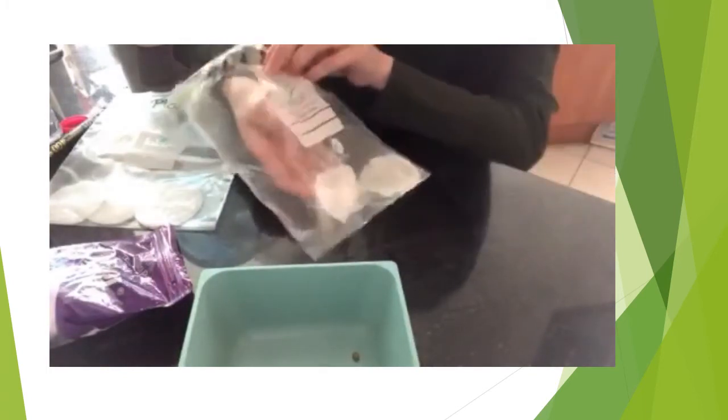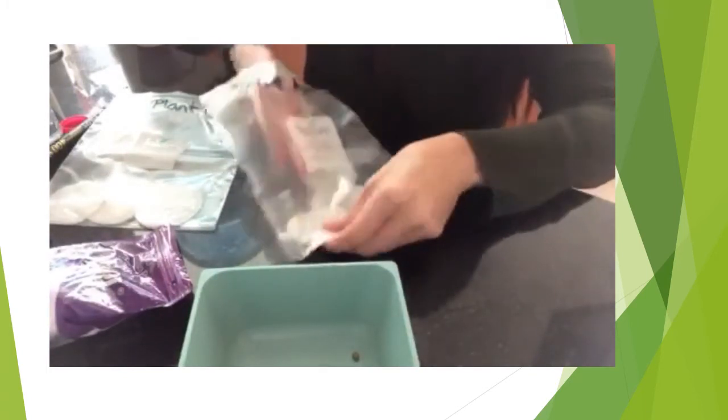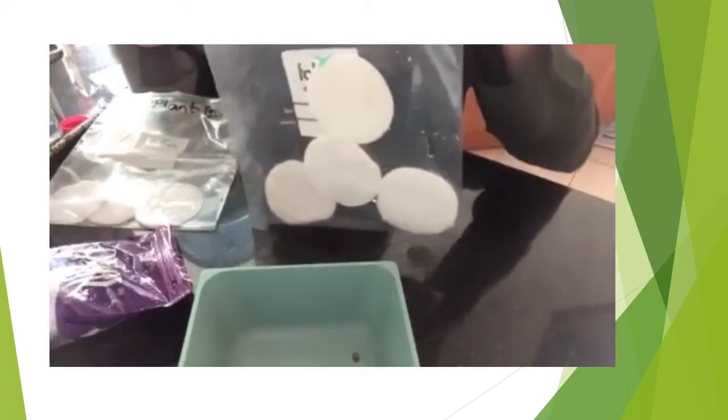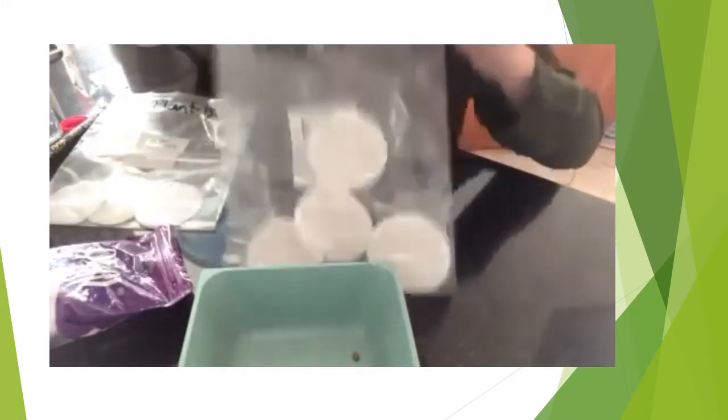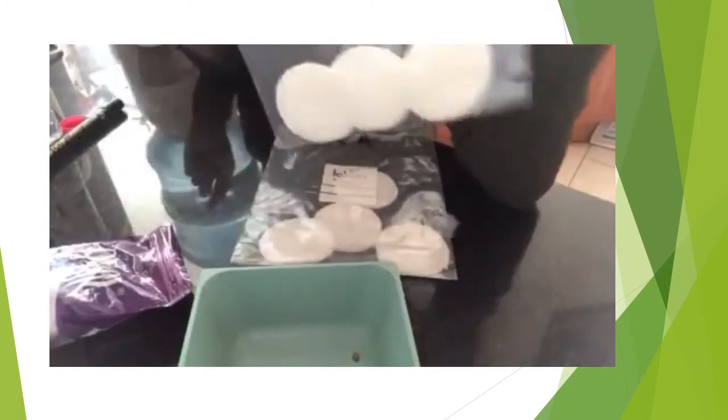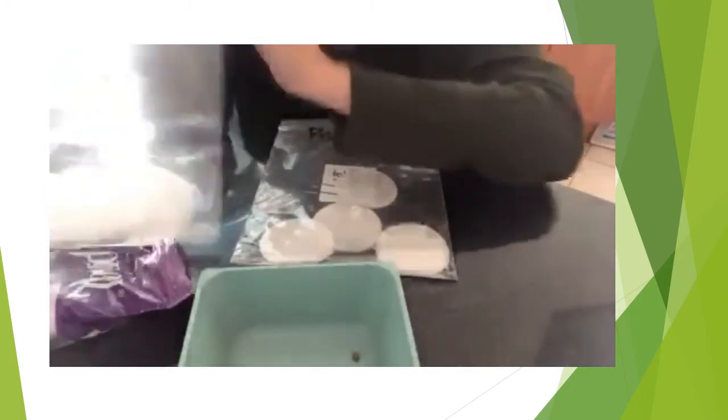Okay, so there you go. For plant A, as you can see, I put 4 cotton pads. And for plant B, I only put 3 cotton pads.